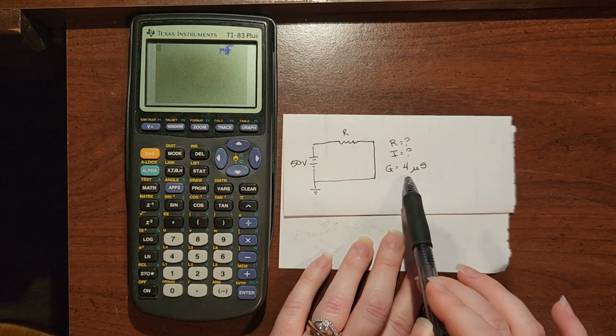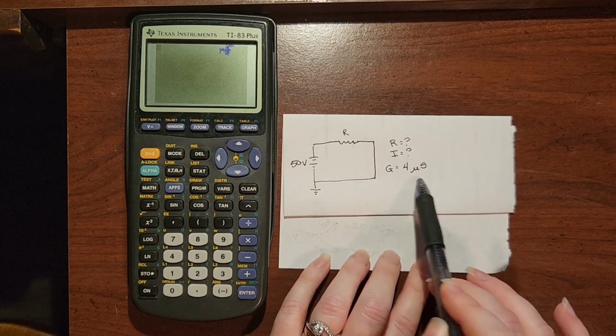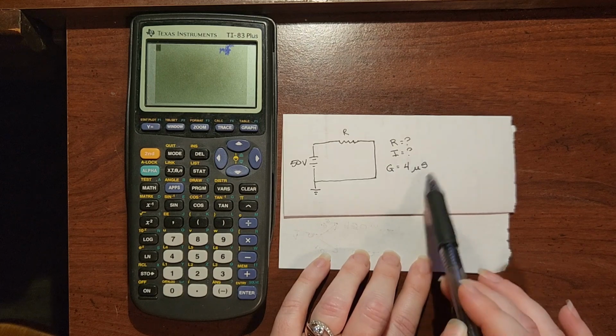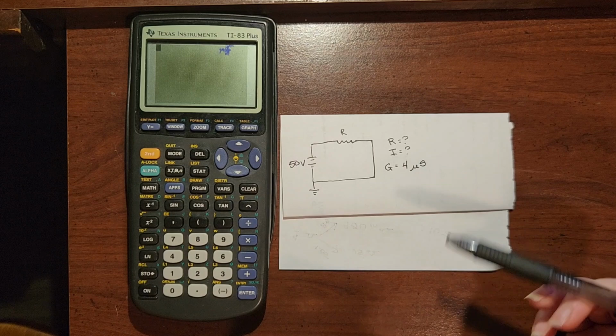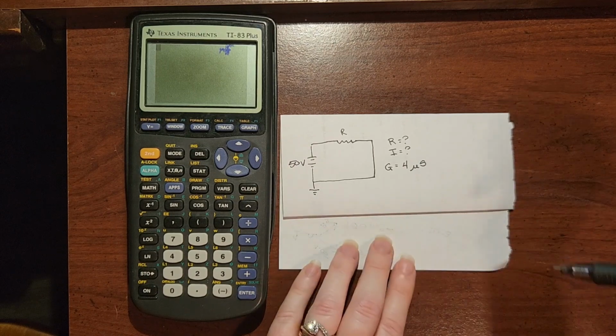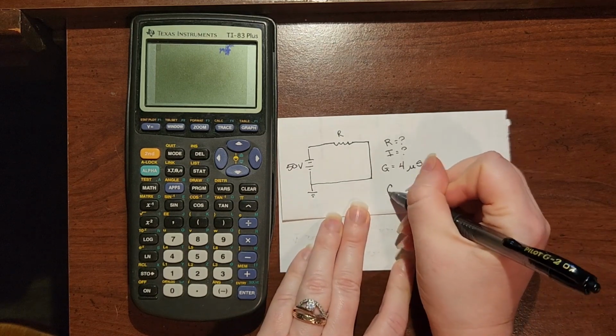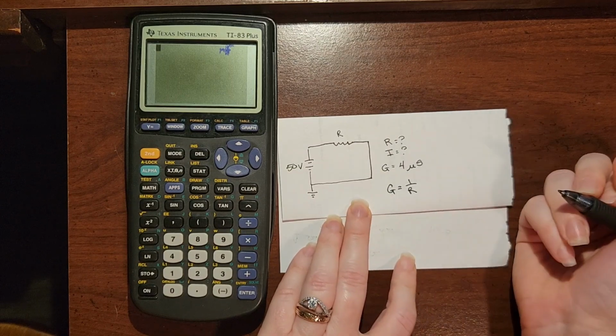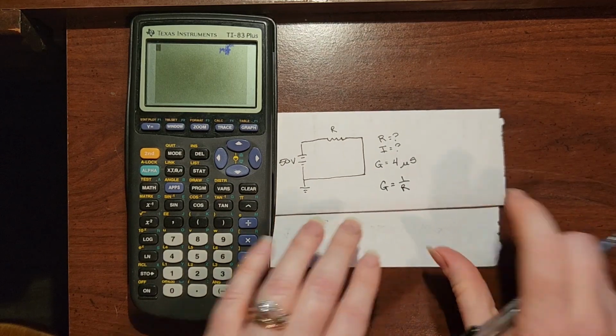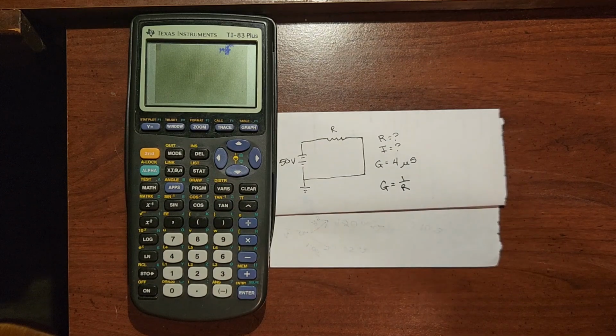G equals 4 microsiemens, S being big S being Siemens. Now, what we know is that G is the inverse of resistance. Well, if we know that, then we know we can get resistance.